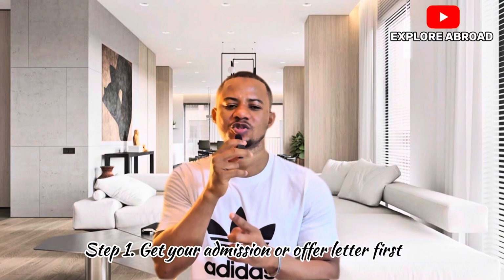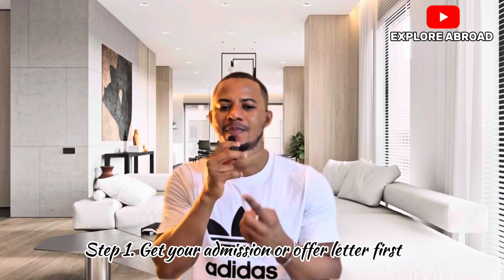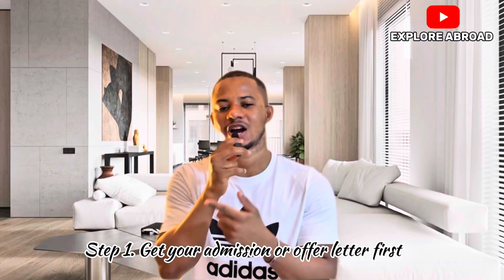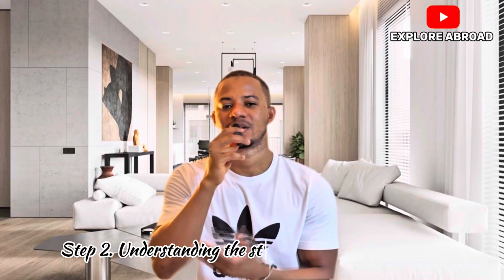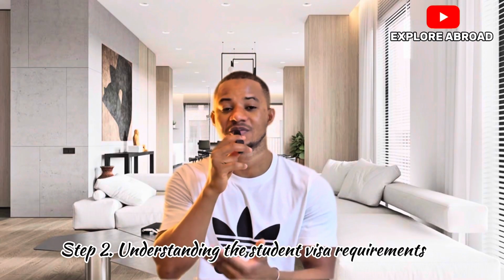Step 1. Get your admission and offer letter. Before you can apply for a student visa, you must first apply to a recognized university or college abroad. And secondly, you must receive an official admission or offer letter, because in most countries, this offer letter or admission letter is mandatory before you can apply for your student visa. Before you can start your visa application, you must first have this offer letter or admission letter from a recognized university or college.